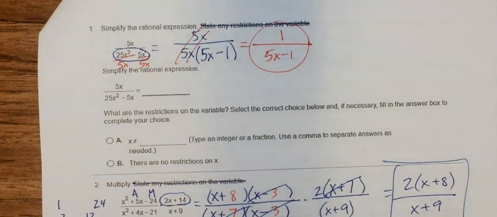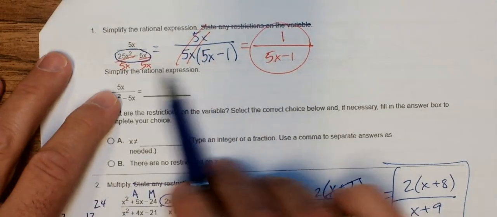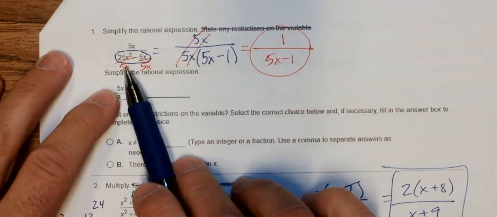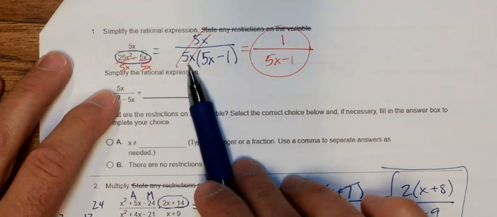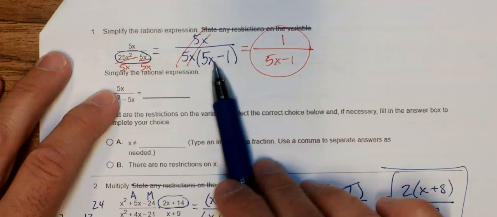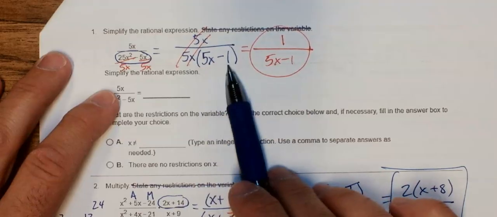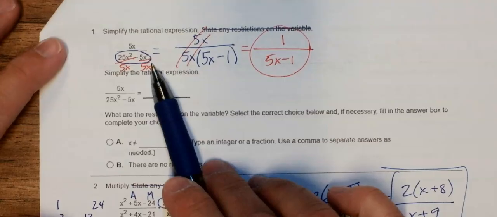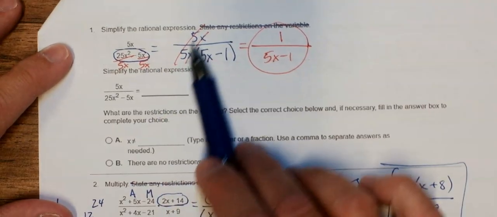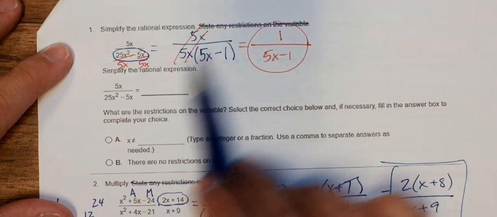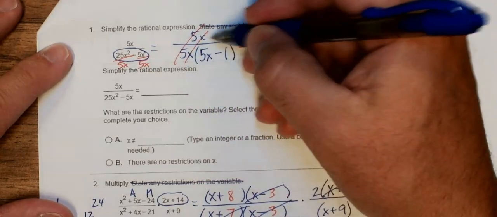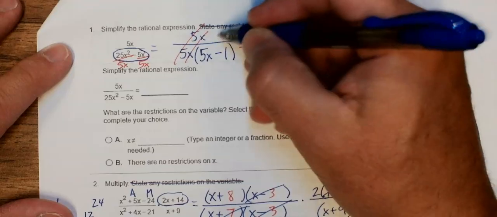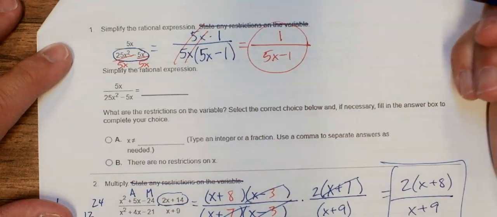On question 1 on the next page, we first looked for a greatest common factor. The greatest common factor of the denominator is 5x. So we pulled that 5x out, and that left us with 5x minus 1 on the bottom. All we're doing is pulling out the GCF. And then, of course, we saw that there was a 5 that you could cancel and an x that you could cancel. And just remember, whenever you cancel all the factors out, there's always a 1 sitting there.